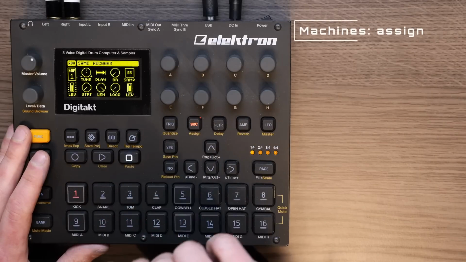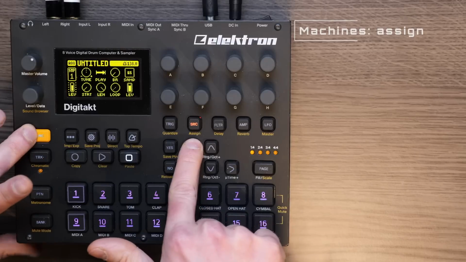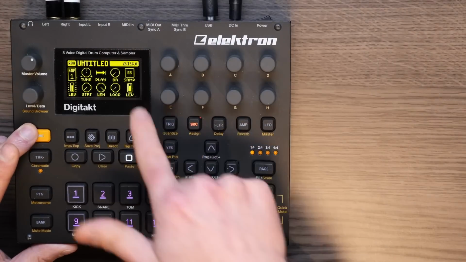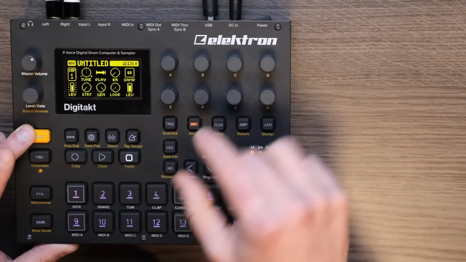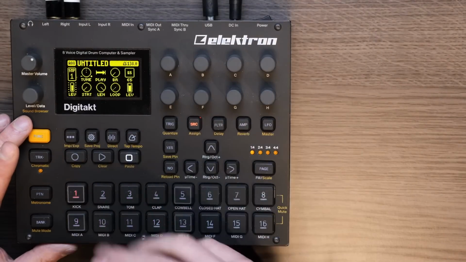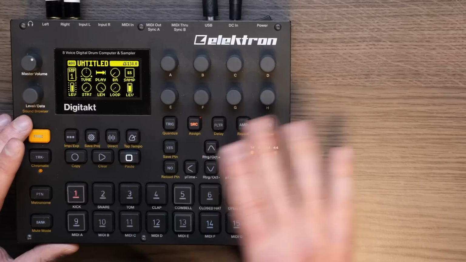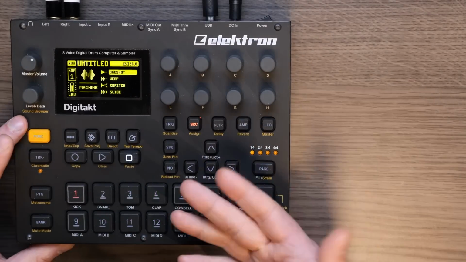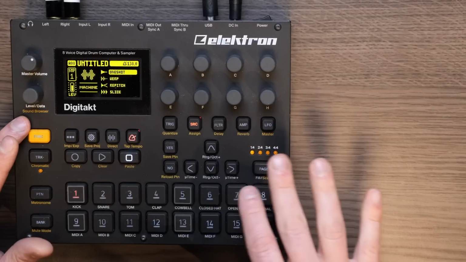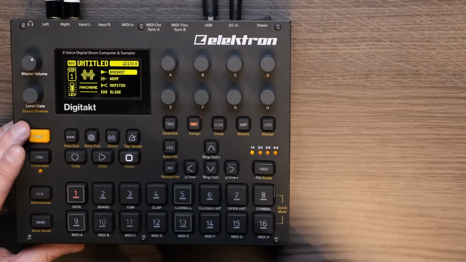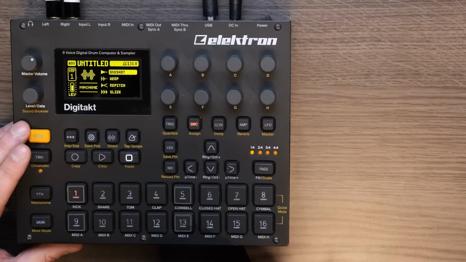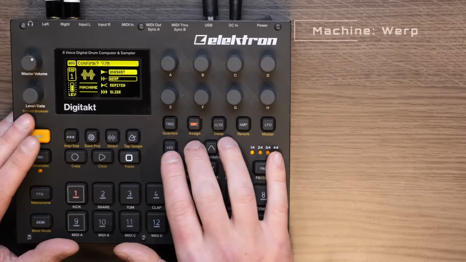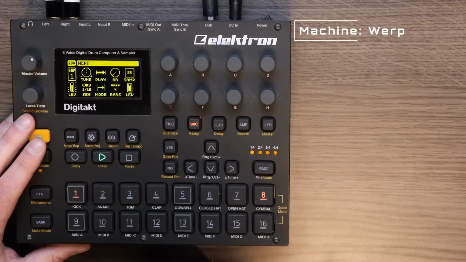Let's move on to the machines. So if I press func plus assign for the source, this used to be to assign a sample to a track from the sample browser, but I always found it a little bit useless. I never used it ever, but now they repurposed this to assign a machine, which is pretty cool. I wonder if that was always kind of in the planning to add more machines to the Digitakt. It almost seems like that is the case. Anyway, let's start with Werp and let's play this loop.